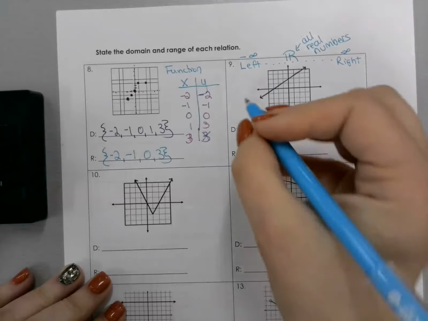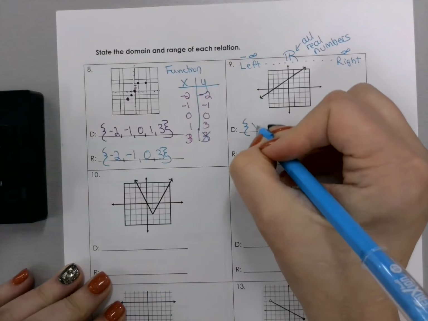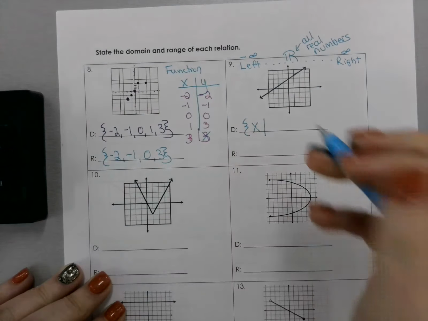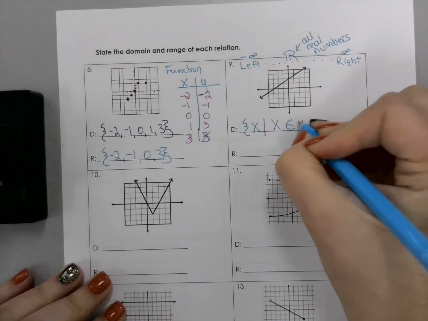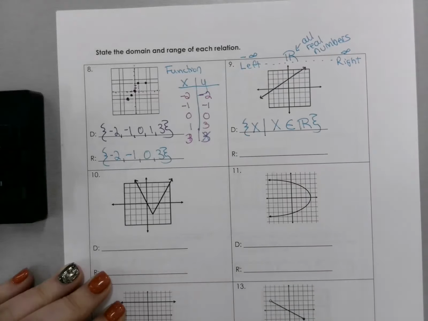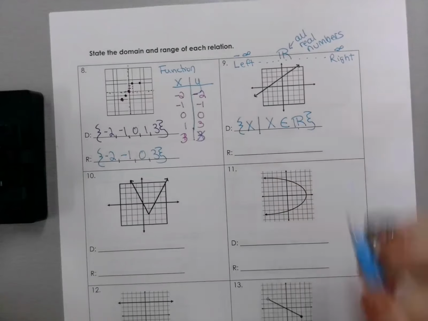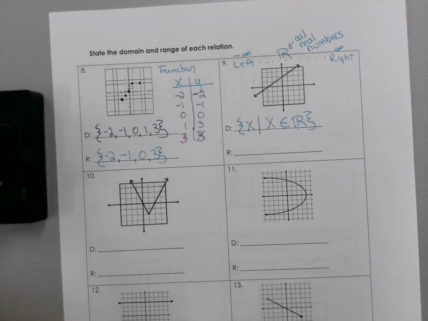And I write it this way, and this is where it's a little fancy math. I have x, and I'm going to use this line to indicate x such that x is a member of the group all real numbers. That's the easiest way I can translate it. So this is the symbol for all real numbers. This says it's just part of that group.